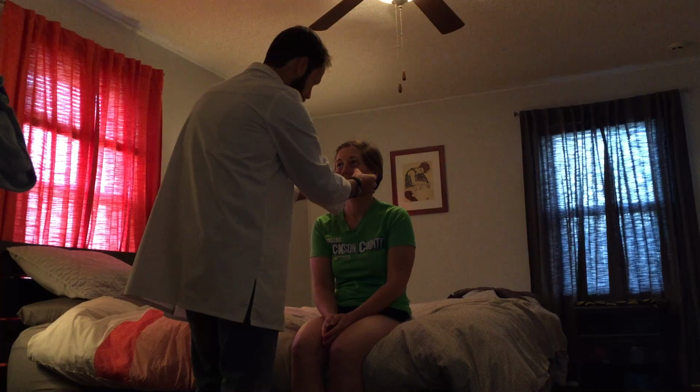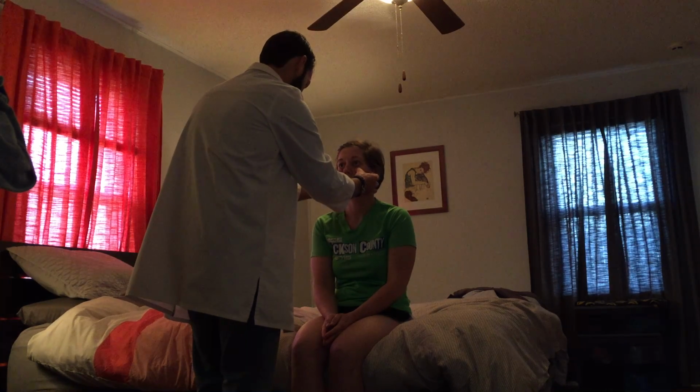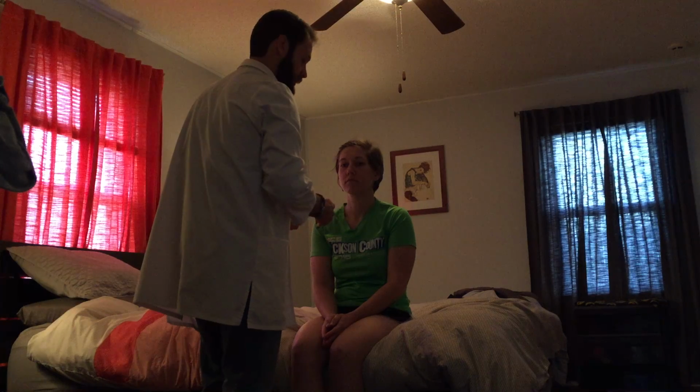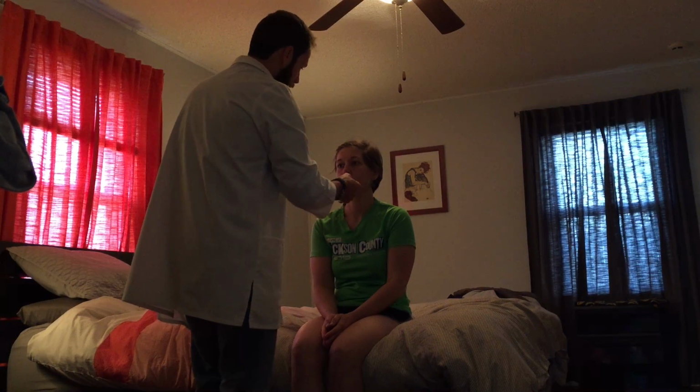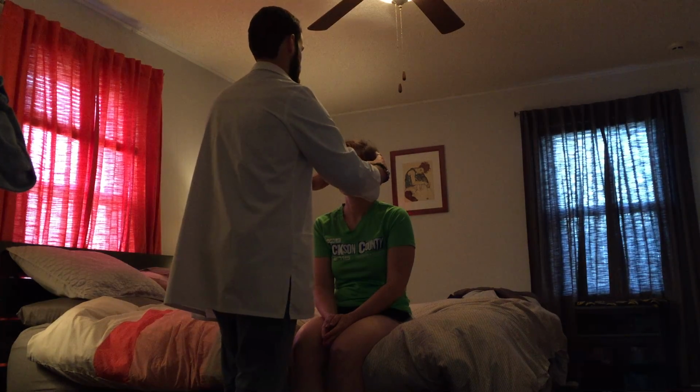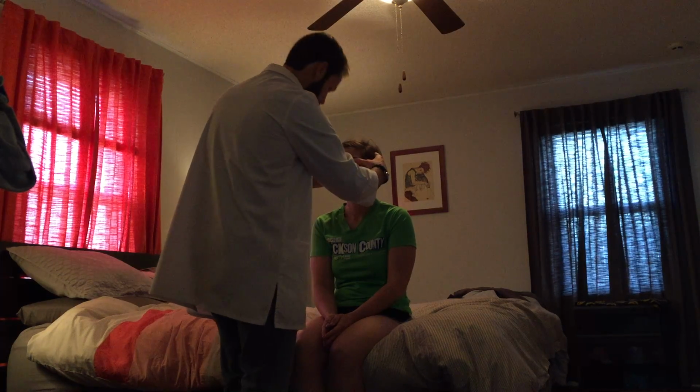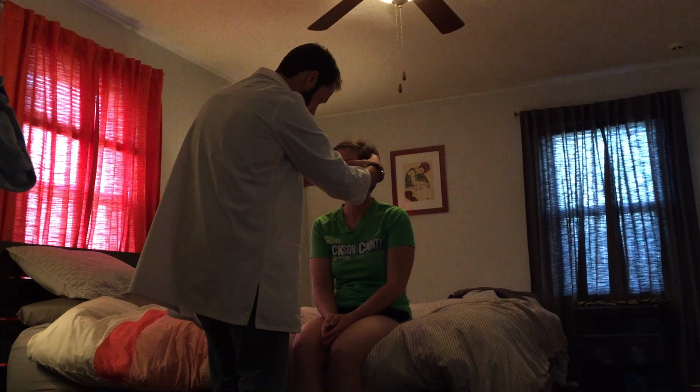I would pull down. I'd look at the sclera and conjunctiva. I'd be looking for any redness or any discoloration or yellowing and jaundice. I would also palpate the lacrimal apparatus, looking for any discharge or asking about any tenderness.